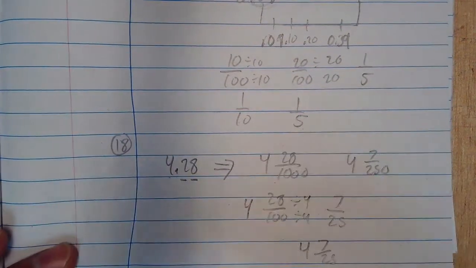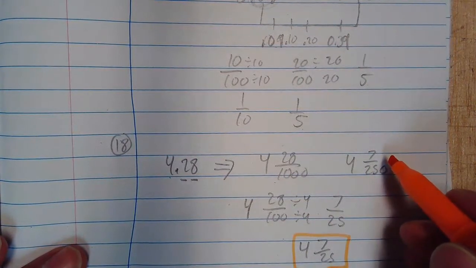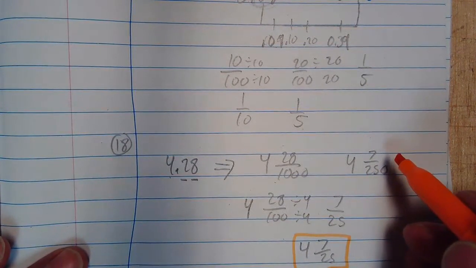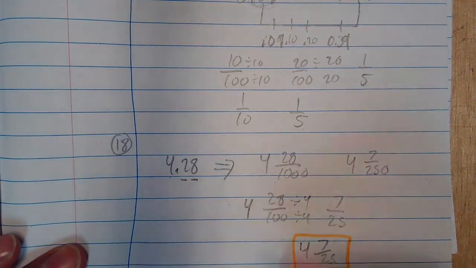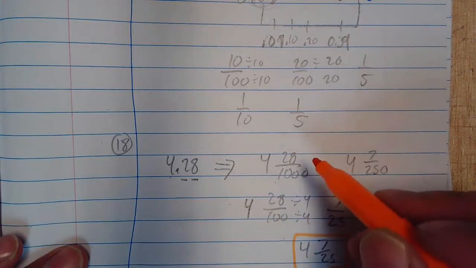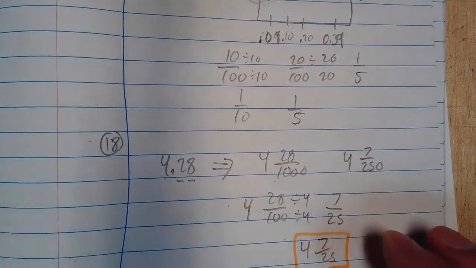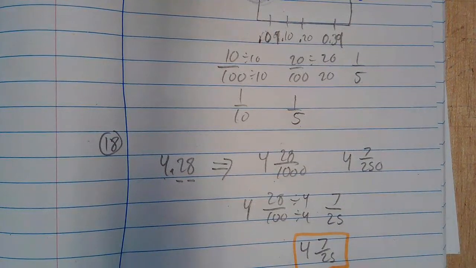So, yeah, that's all she did. She goofed up. She used the wrong denominator, right? She used the wrong power of 10 as the denominator. Should have been 100, not 1,000. And that, my friends, is the independent practice.